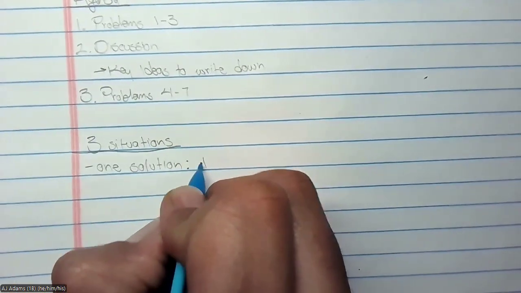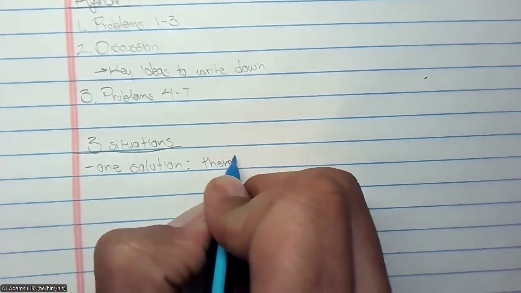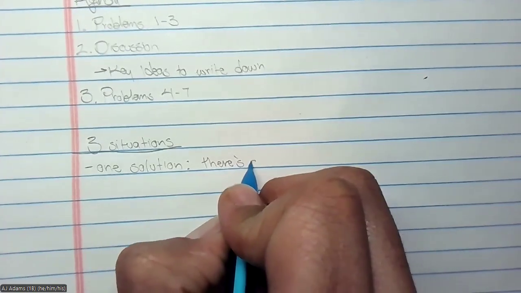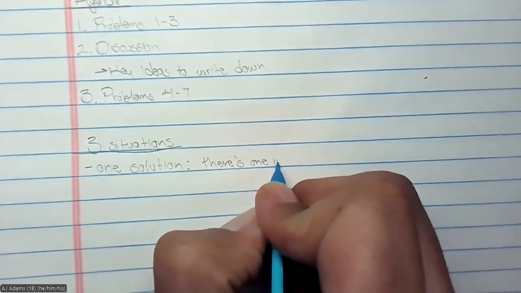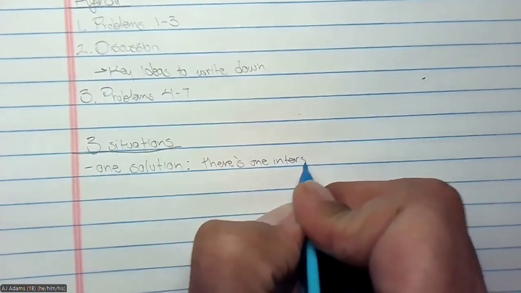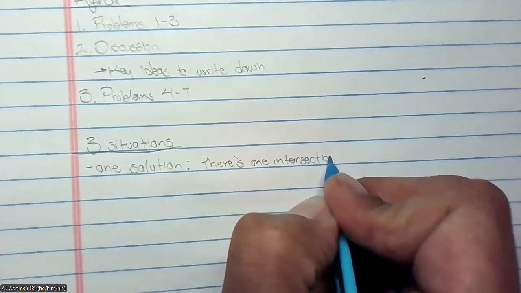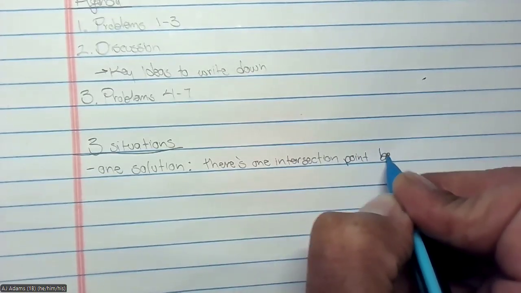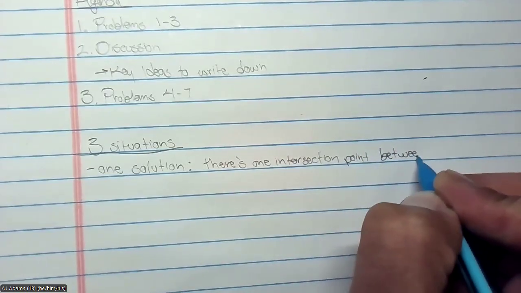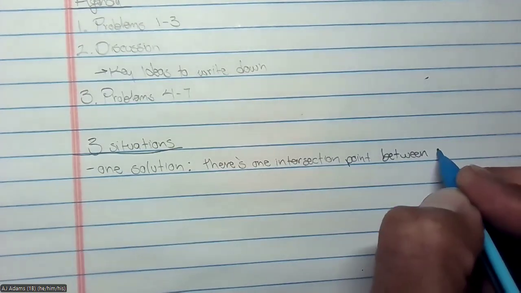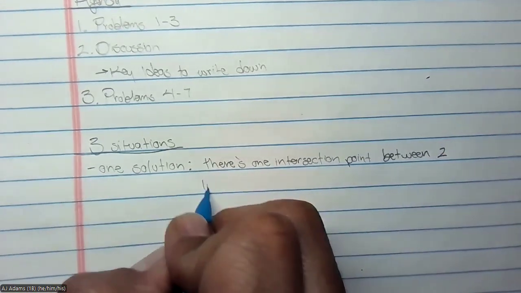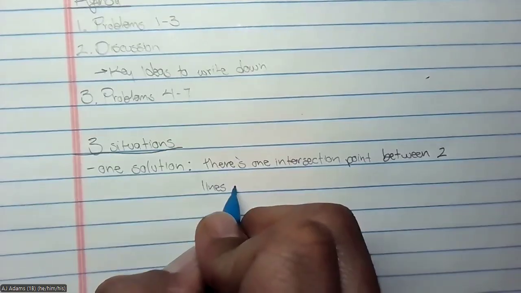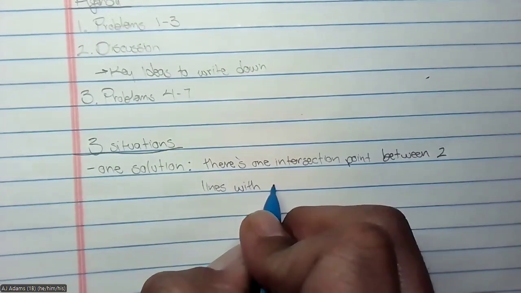That's because there's one intersection point between two lines with different slopes.